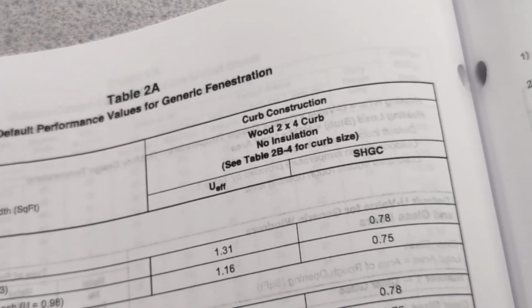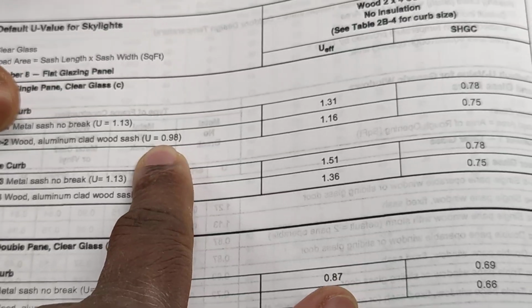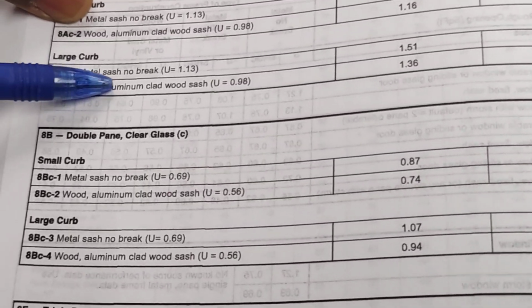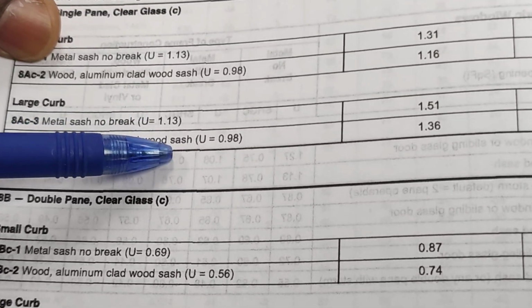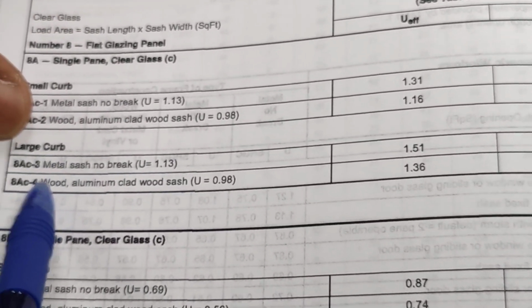You ain't got no aluminum windows, right? So what is it? Wood aluminum clad on the sash. On the paper it says wood aluminum clad, but this one doesn't necessarily say wood that shuts. It's the same thing here on the location. What is it? This is small curb, on the paper, large curb.